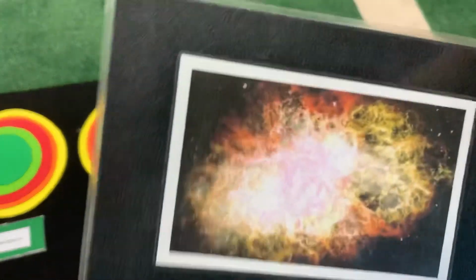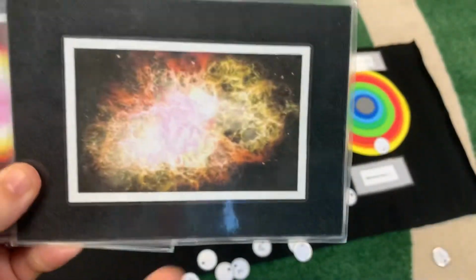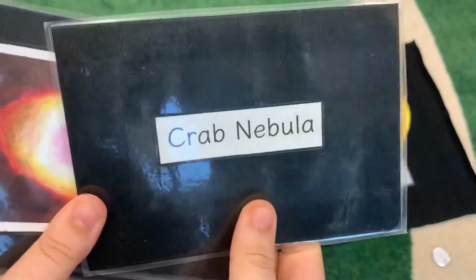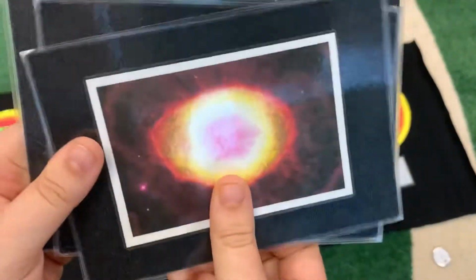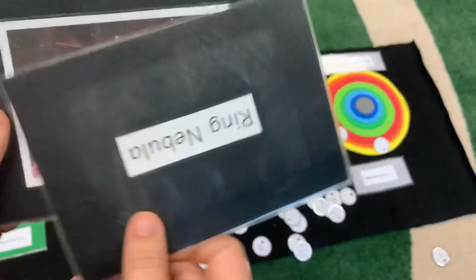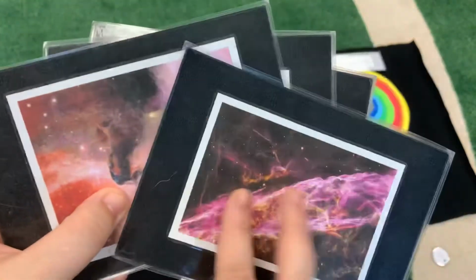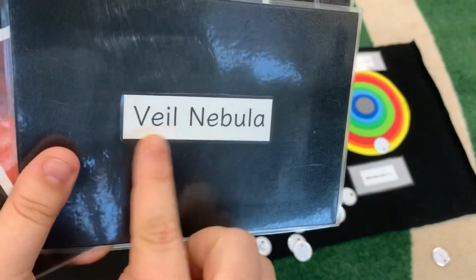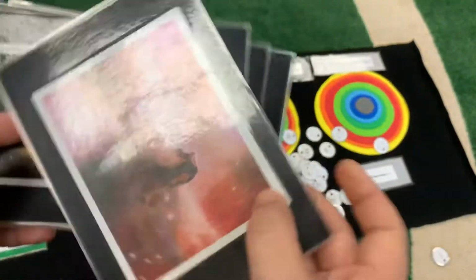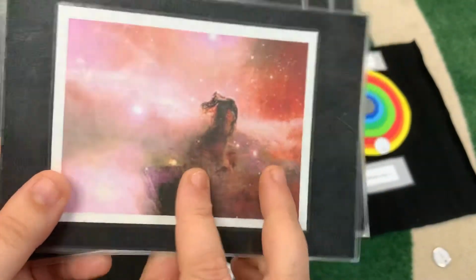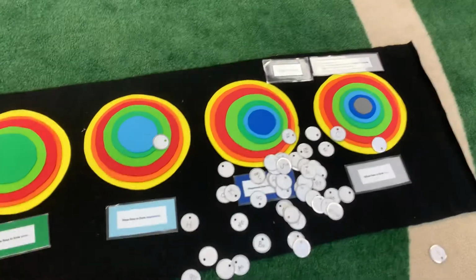This one is a nebula. I'm going to show you a few different types of nebulas. Nebulas are star nurseries. It's where stars are born. This one is called a Crab nebula, so that's the type of nebula that it is. This one's called a ring nebula. You can see it's round and ring shaped, ring nebula. This one is the Veil nebula. It's all long and strong. And the last one is the Horsehead nebula. So if you're in group nebula or group supernova, you've been referenced in this lesson.